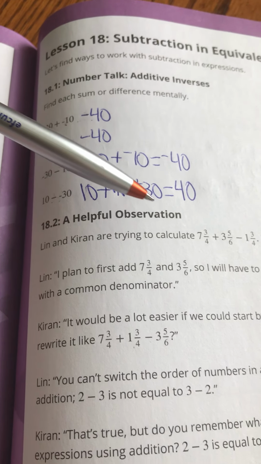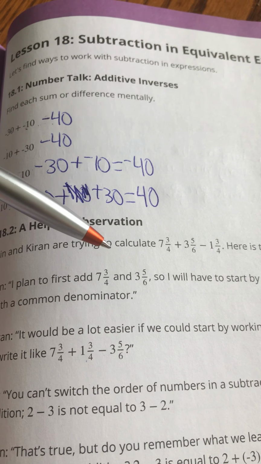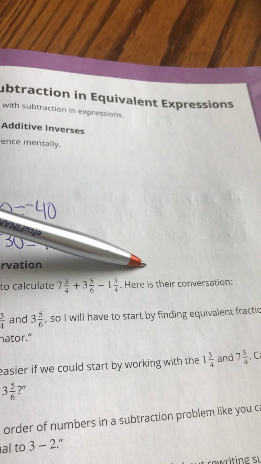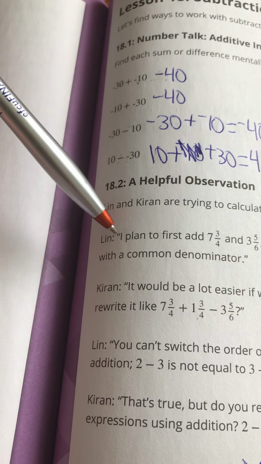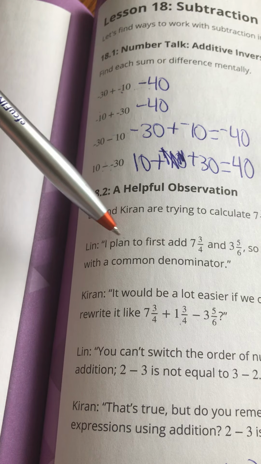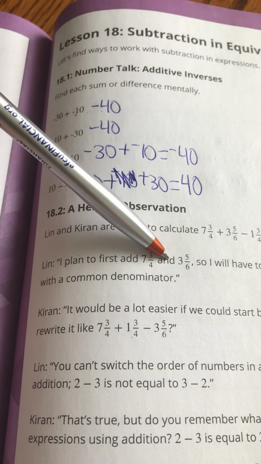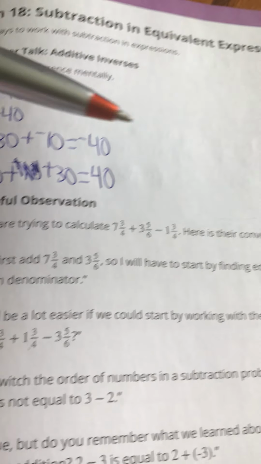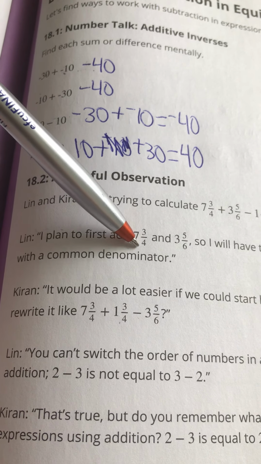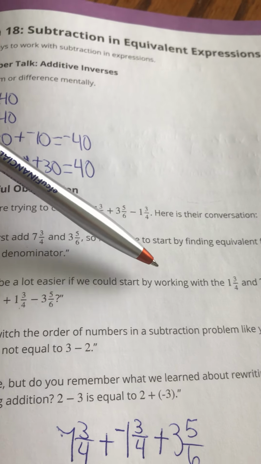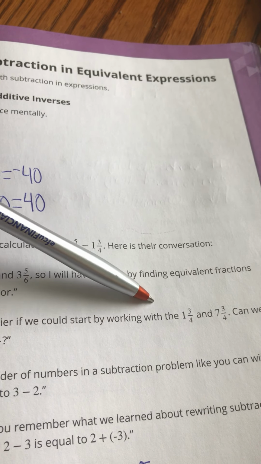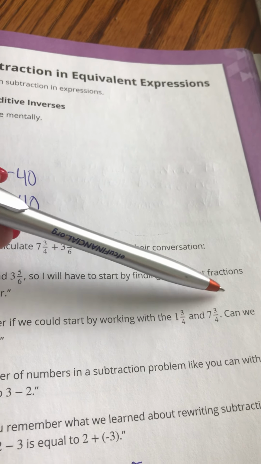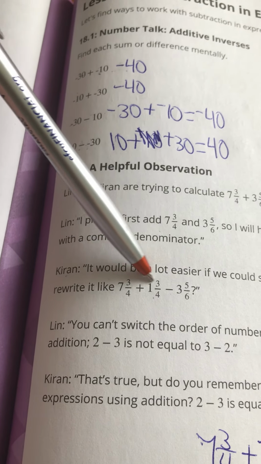So 18.2, Lynn and Kyron are trying to calculate this. Here is their conversation. Lynn says I plan to first add 7 3/4 and 3 5/6. So I will have to start by finding equivalent fractions with a common denominator. But Kyron said it would be a lot easier if we could start by working with the 1 3/4 and the 7 3/4. So can we rewrite it like this?